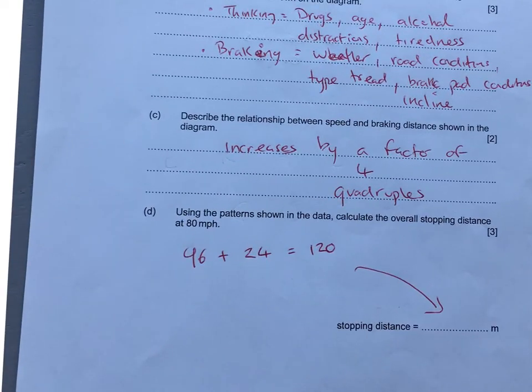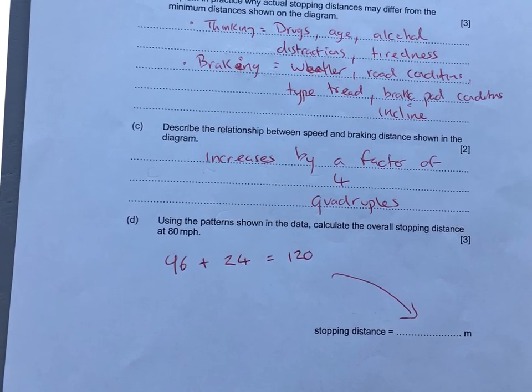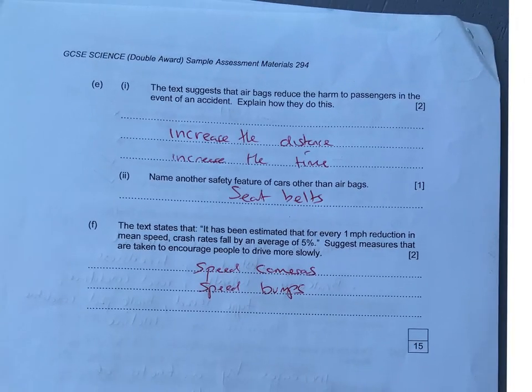One more question on the back, I think. Oh, so the answer there is 96 plus 24, which gives us 120. And then these last couple of questions were a couple of the easier ones on the page, which goes to show, don't assume that it just gets harder throughout. Read every question.